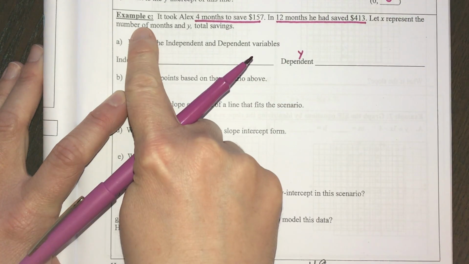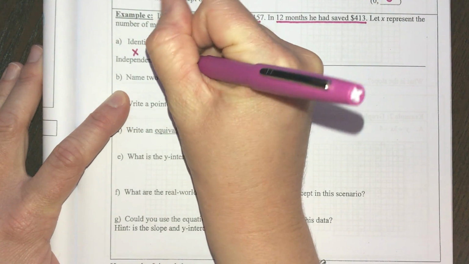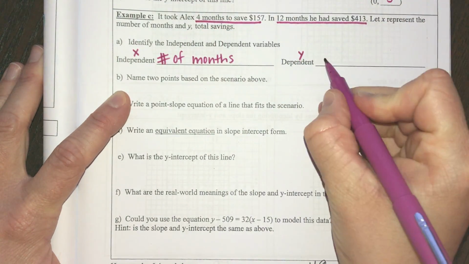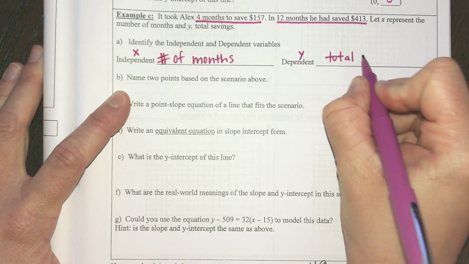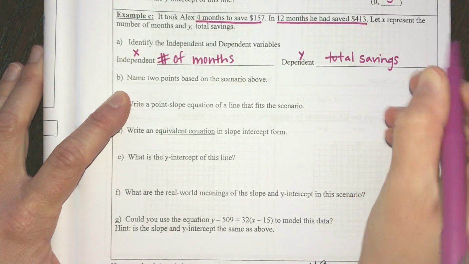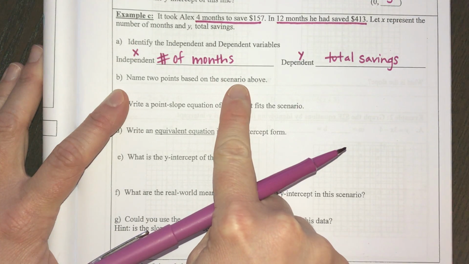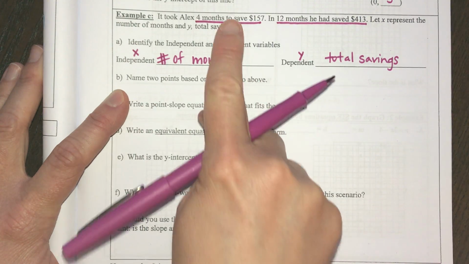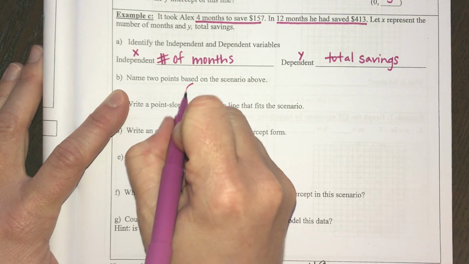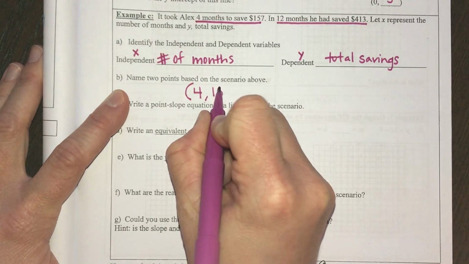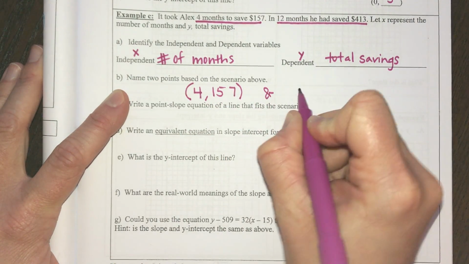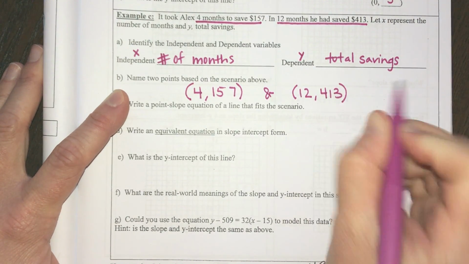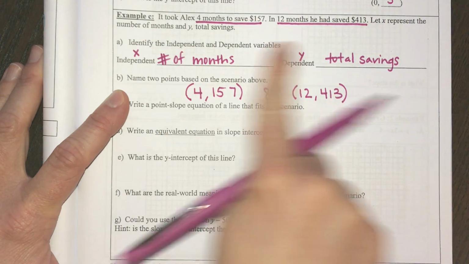And it says X will represent number of months. So I'm going to write down number of months. And Y was representing total savings. So naming the 2 points in the above scenario is a little easier because now I know exactly what order they should go in for my points X, comma, Y. So months needs to go first, so one of my points is 4, comma, 157. And the second point is going to be in 12 months, comma, he had $413. So those 2 points are the points that we were given up above.